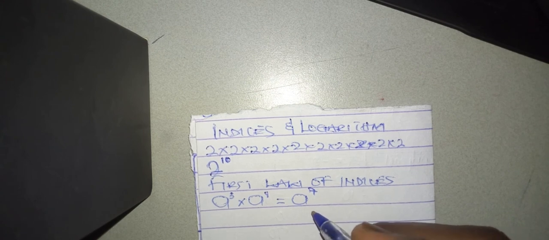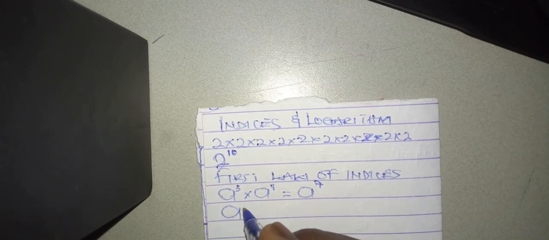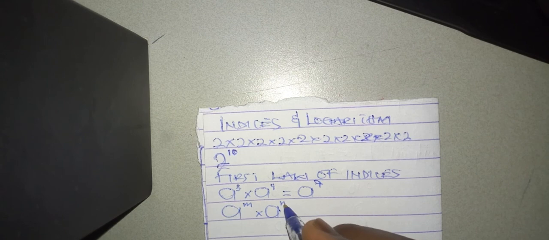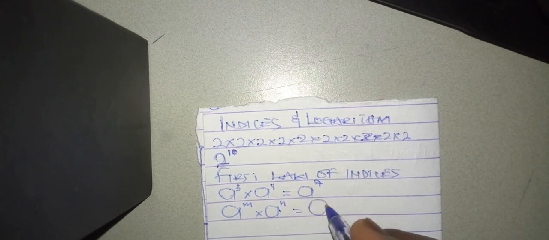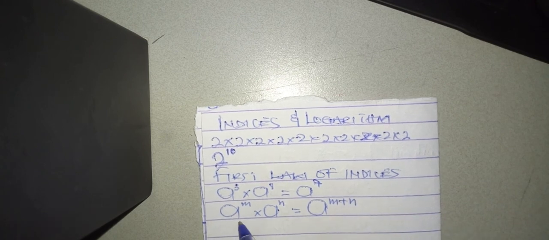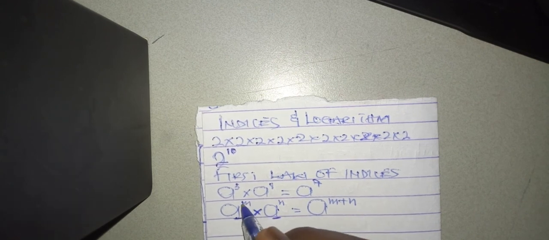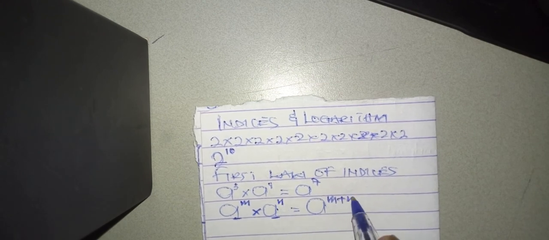Now one would ask, where from the 7? Yes, it tells you that whenever you have a to the power m times a to the power n, now this will give you a to the power m plus n. Since the bases are the same and they are multiplying, we will add the exponents or the powers. So we have this exponent m, which is here, plus this exponent n, which is here.